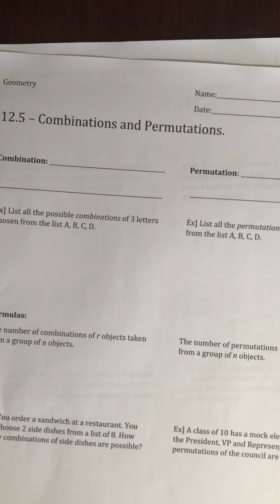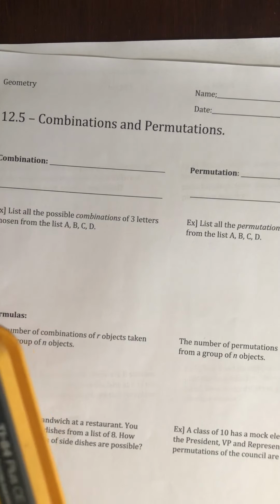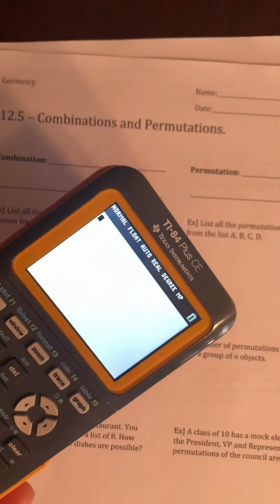We have finally reached the final section for geometry this year. It is 12.5, combinations and permutations. You are going to need a graphing calculator for this, or to find an equivalent website that can do everything you need to do on your calculator.